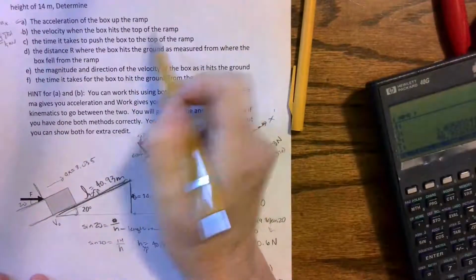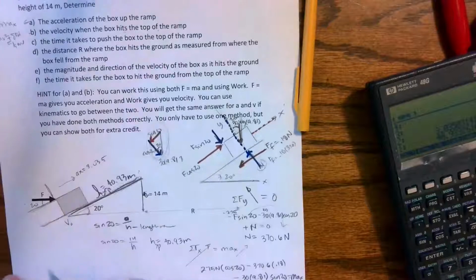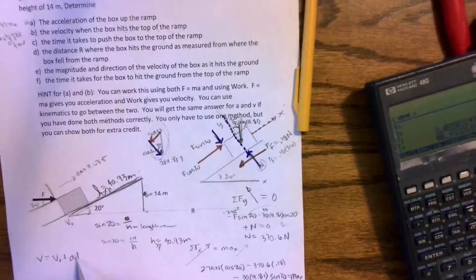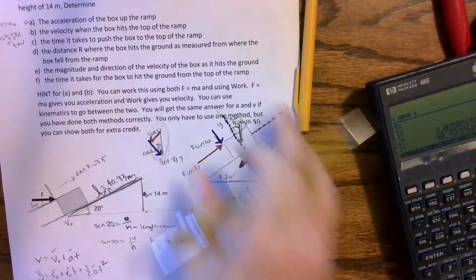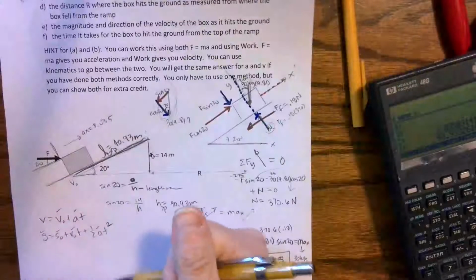So now if I want the velocity when it hits the top of the ramp, well, I know that velocity equals v naught plus at. I know my acceleration and my initial velocity, but I don't know time or final velocity. I know that s equals s naught plus v naught t plus 1/2 at squared. I know acceleration, I know velocity, I know s, and I know my ending position is 40.93 meters, but then I have to deal with a square.